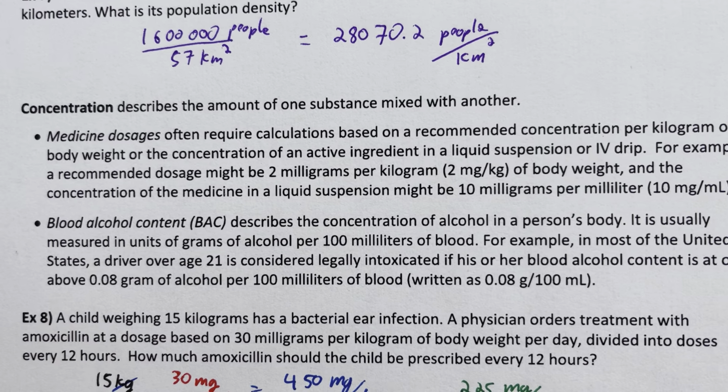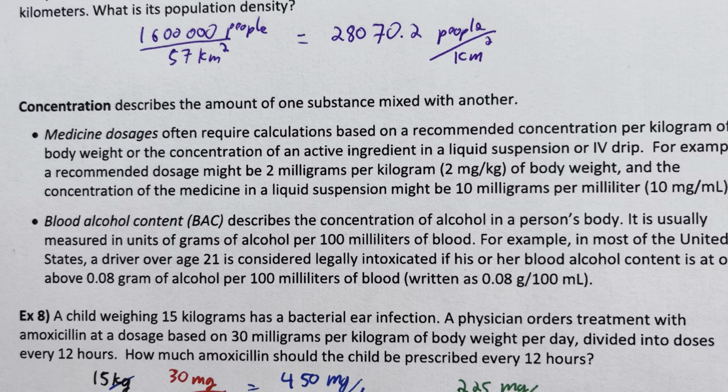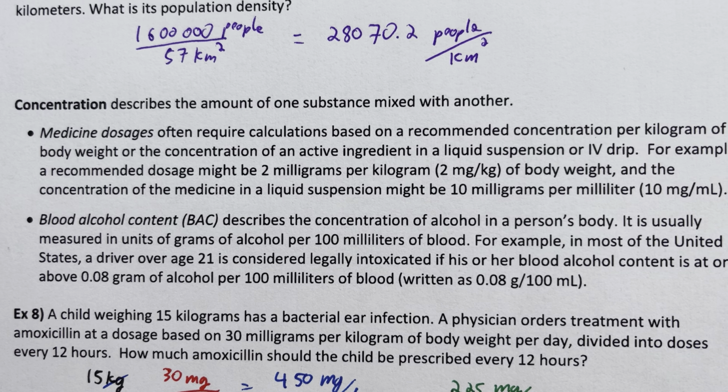Concentrations. Okay, it's the amount of one substance in with another. So medical dosage is usually done per body weight, and then will be done per milliliter. So that's why they tell you not to take somebody else's medicine, because your body weight and their body weight are probably going to be different, and you'll have different dosages. Also, if you have underlying conditions, it will also affect the dosage.